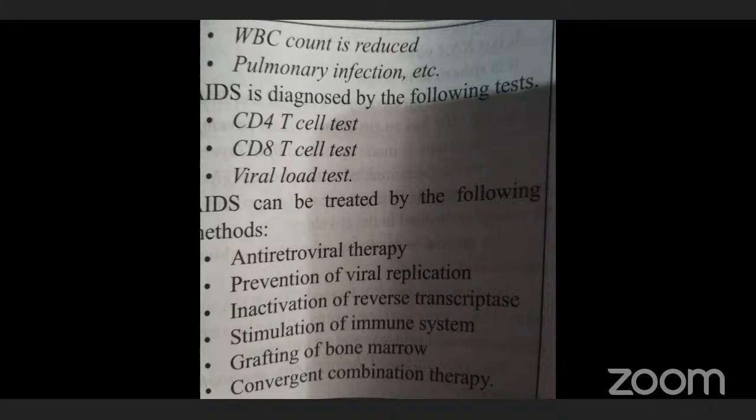Antiviral therapy is called ART. That is also an important question. ART means antiviral therapy, treating the HIV infection with drugs. The drugs do not kill the virus, but slow down the growth of the virus. Just now I told we cannot completely cure it. So while we are giving the drugs for HIV, the growth of the virus slows down. Hence the disease progression is slowed.